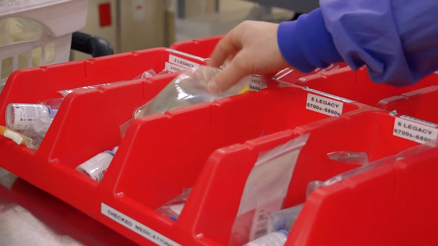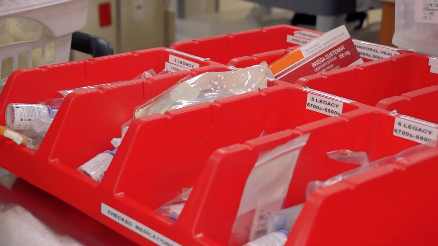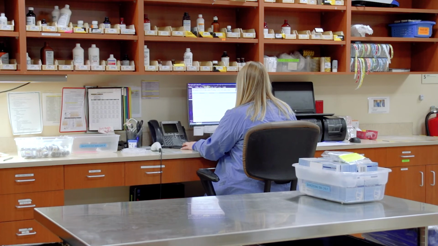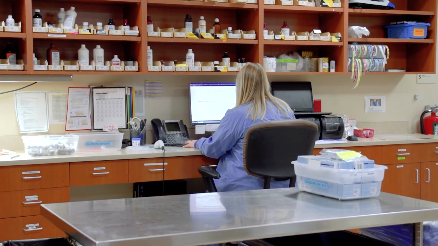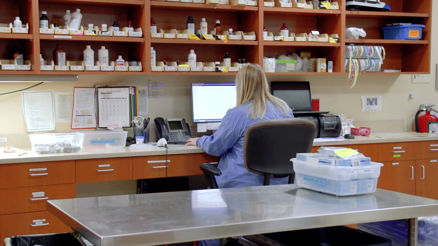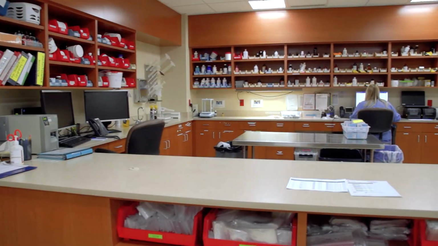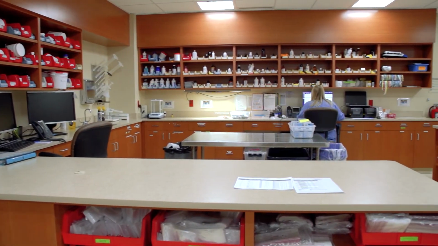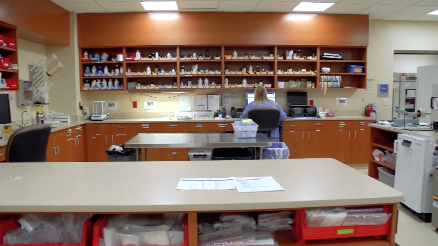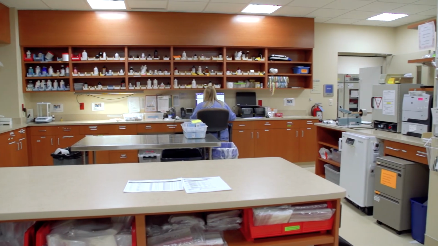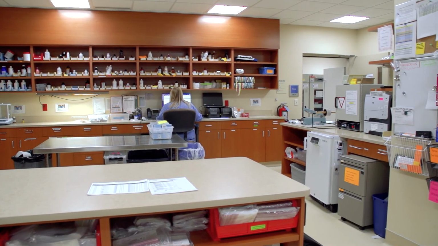Medications on the patient care units are stored in a combination of secured, patient-specific nurse servers and Pyxis automated dispensing units. Pharmacy technicians are responsible for medication management within both platforms. We have a dedicated area for non-sterile compounding, in which bulk and patient-specific compounds are prepared by pharmacy staff.